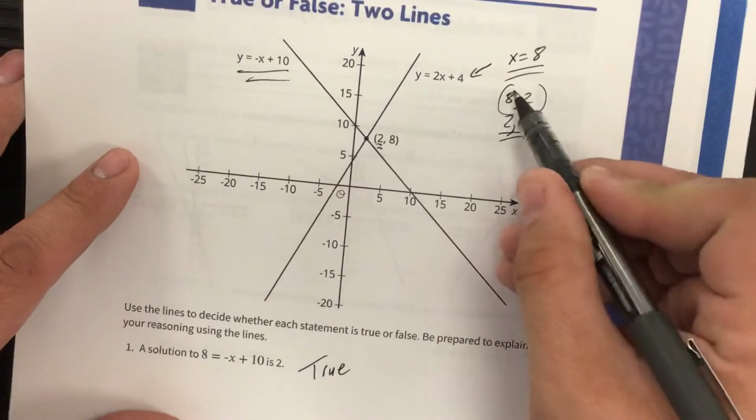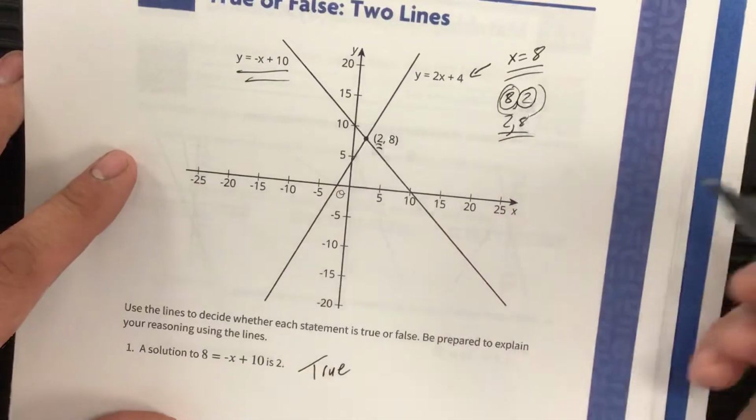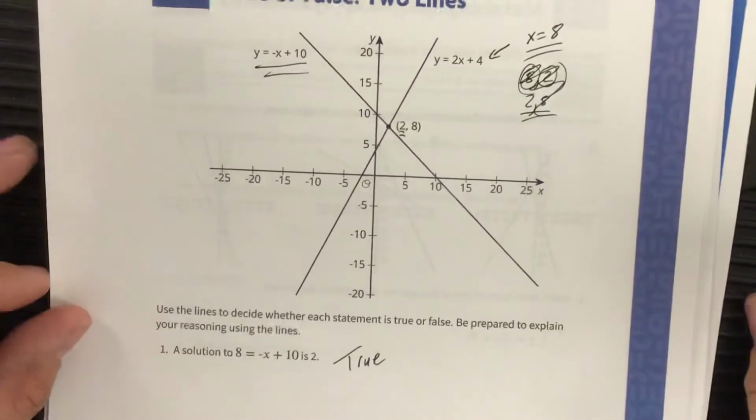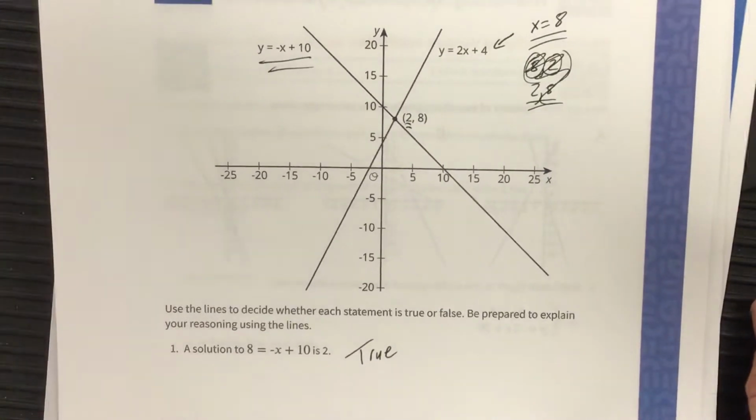Right? If this was 8, the solution would be 2. Of course, that doesn't work. 2 times 8 plus 4 is a lot more than 2. Okay, so that one should be false. Next one.